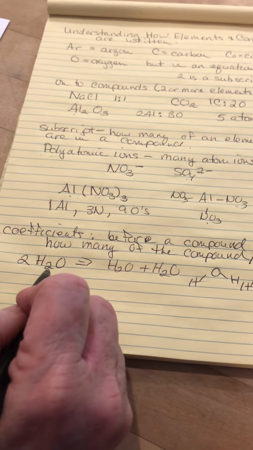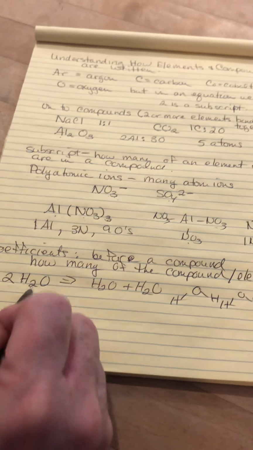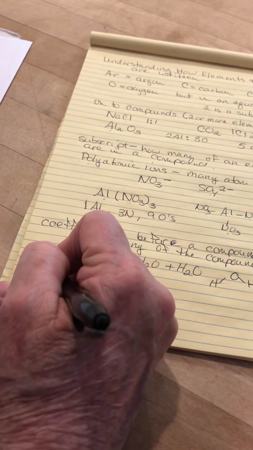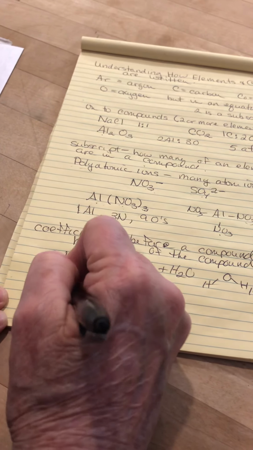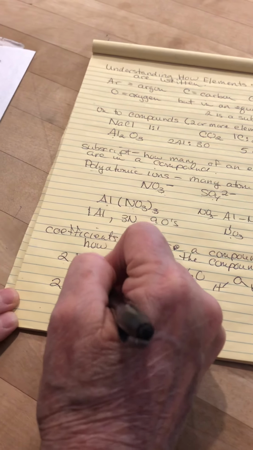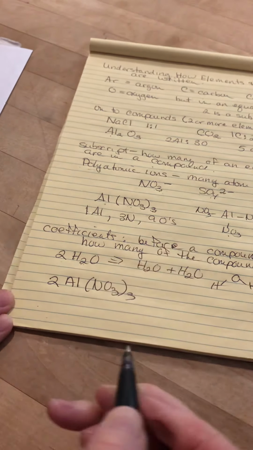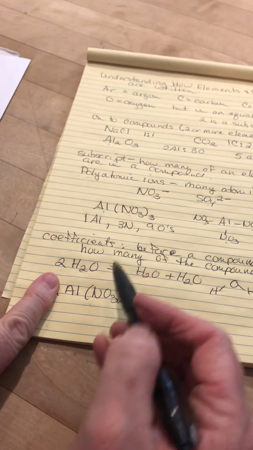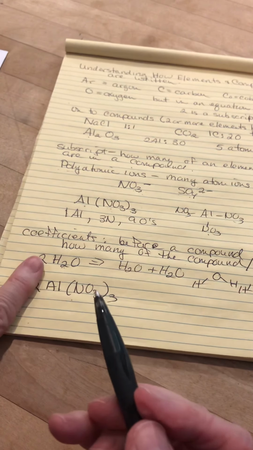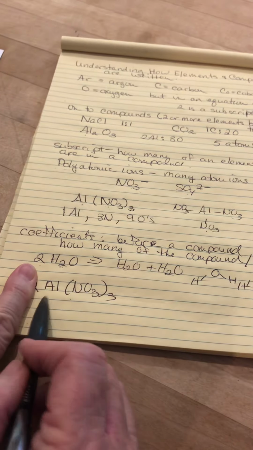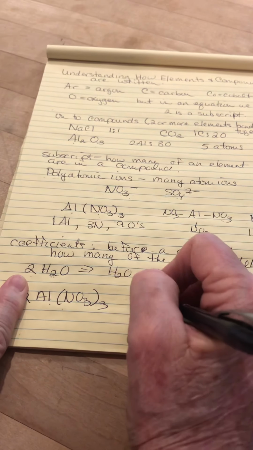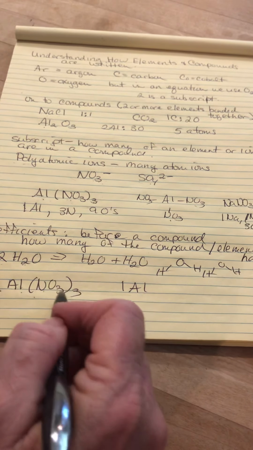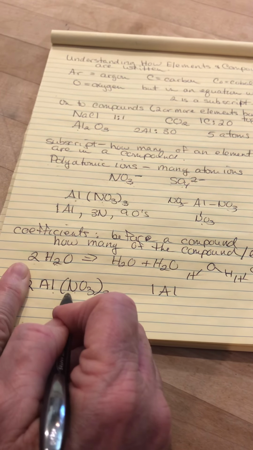So if you're totaling things up and they're more complicated, the coefficients can be problematic. Now suppose we had 2 aluminum nitrates. All right, same thing as this guy, but now we have 2 of them. First thing you do is tally everything up the way you did before, ignoring the coefficient. And you look at this and you say, aha, no subscript here. I have 1 aluminum. There's no subscript by the N, but it's inside the parentheses, and I have 3 of everything inside the parentheses.